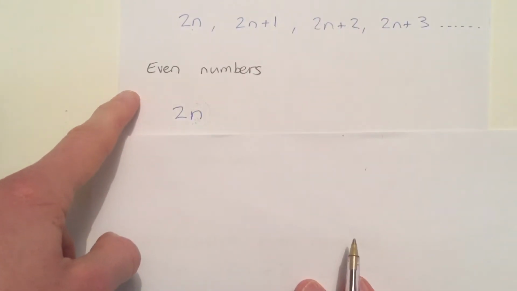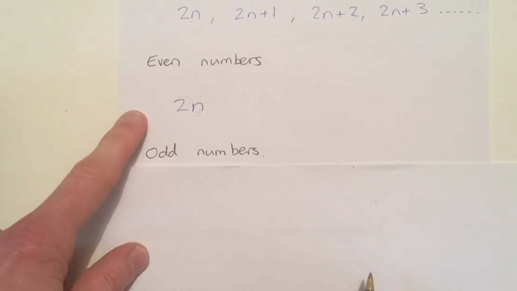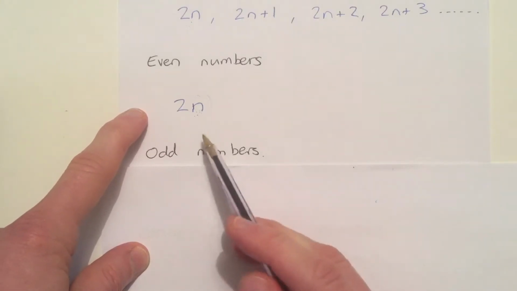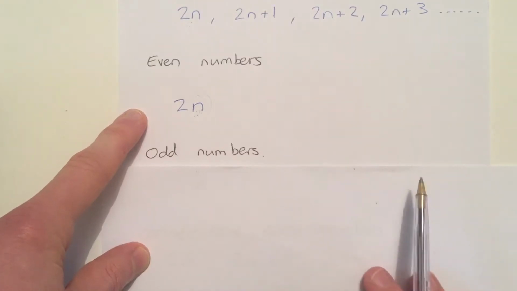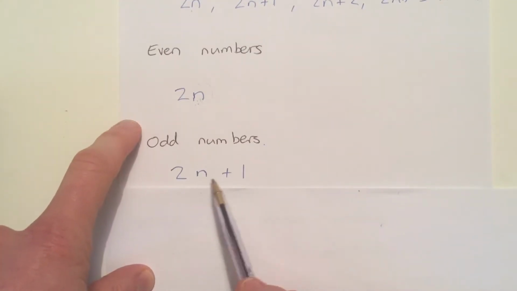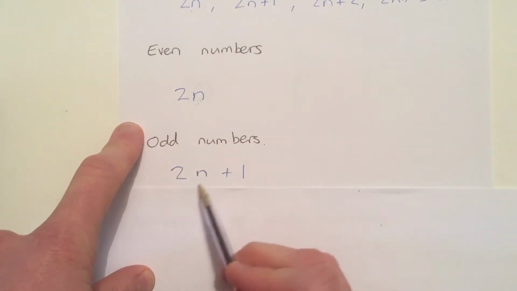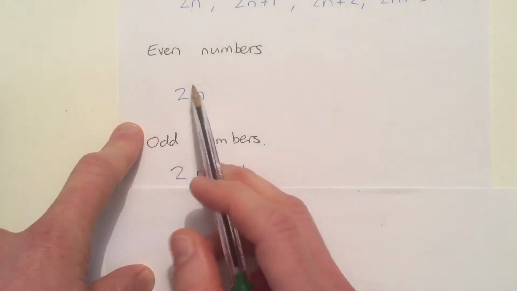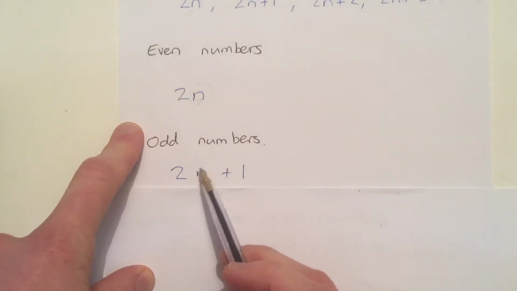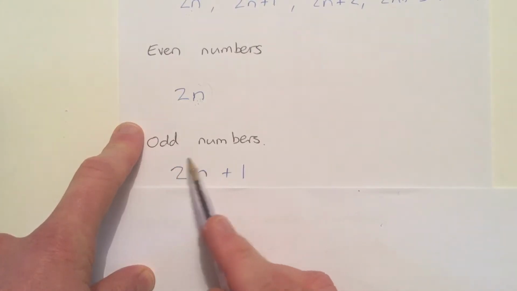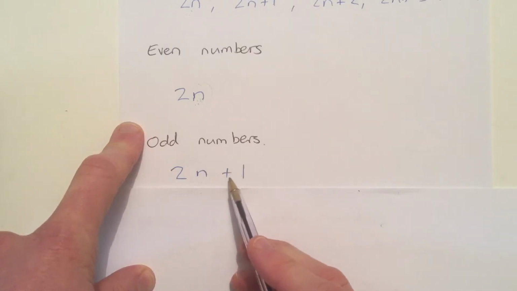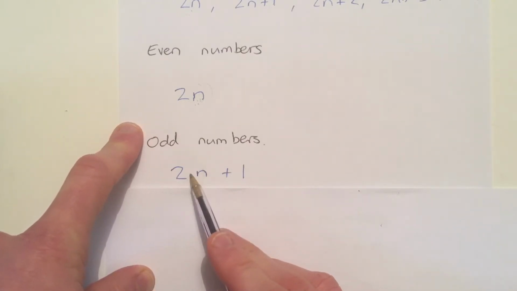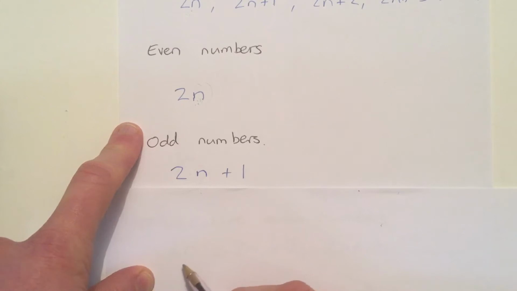If I want to represent an odd number, I know that an odd number can be represented by 2n plus 1, because I know that this is an even number based on what I just said up here. I know if I times anything by 2, I get an even number here. And I also know that if I add 1 to an even number, I will get an odd number.